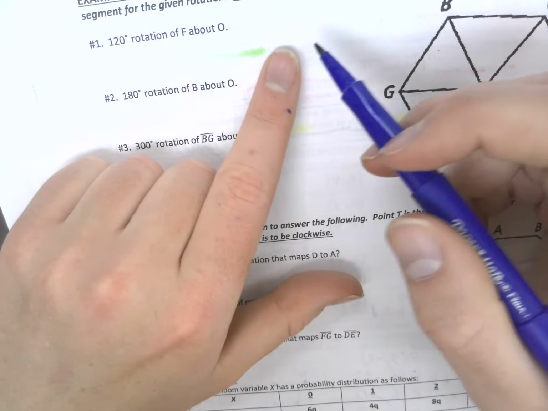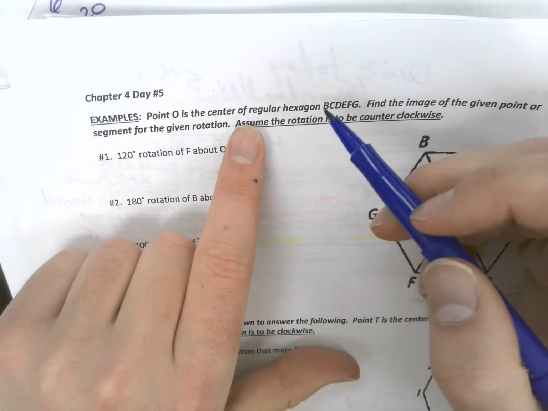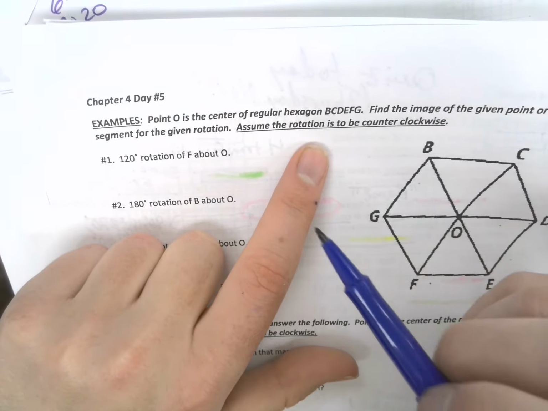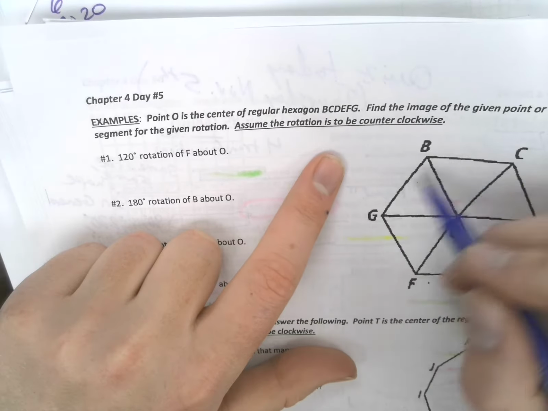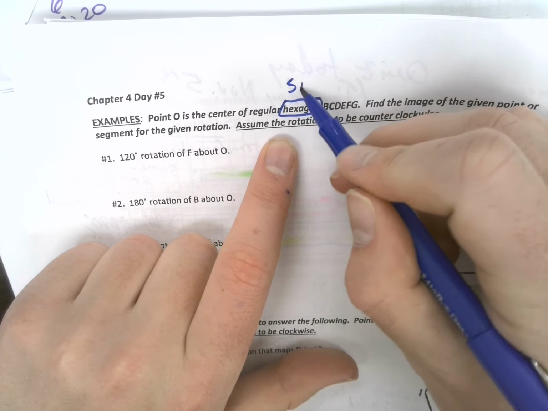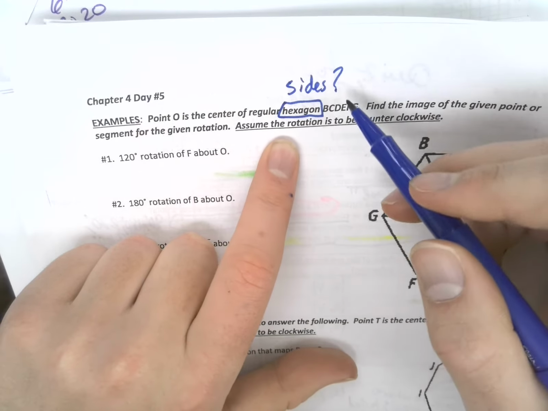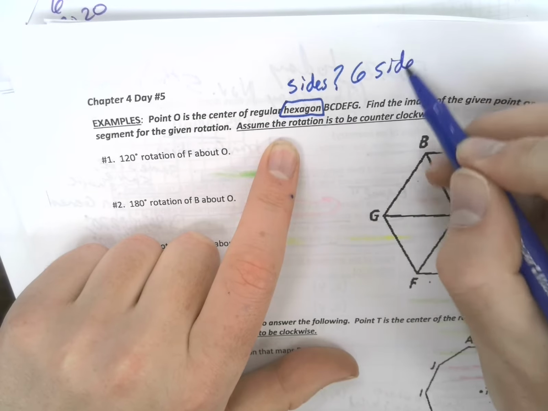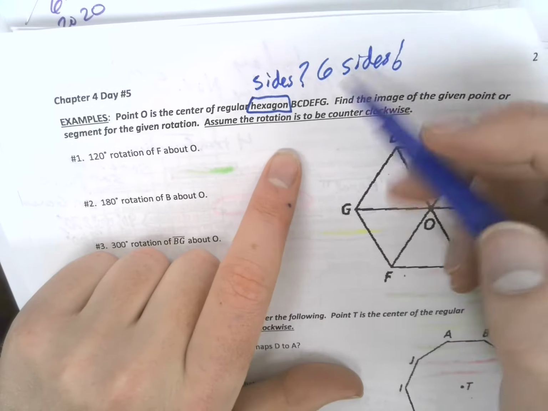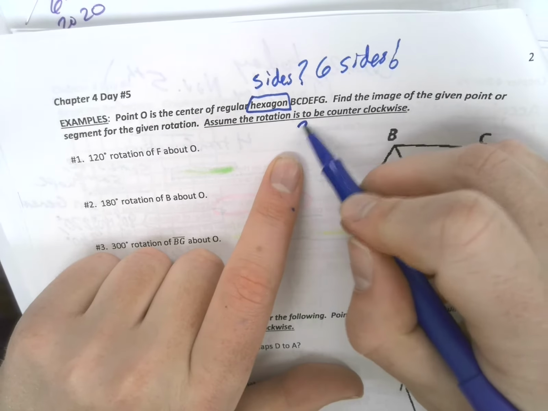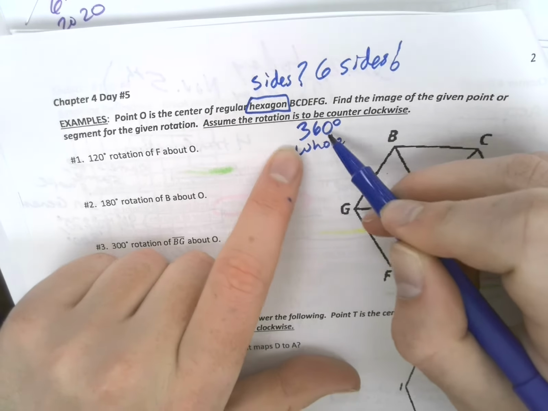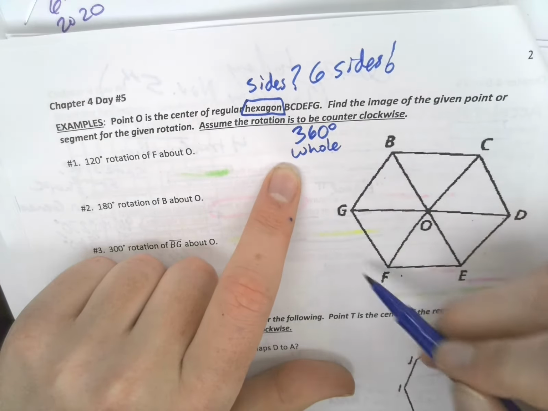But it's just because some of us maybe don't know how rotations work whenever we have different shapes. So, for example, if you see this is divided up into pieces, how many pieces does a hexagon have? That's right, it's got 6 sides. So what we do is we say, okay, there is 360 degrees in the whole thing.